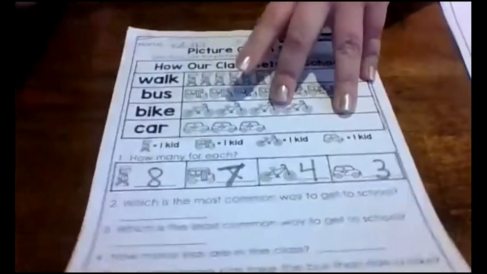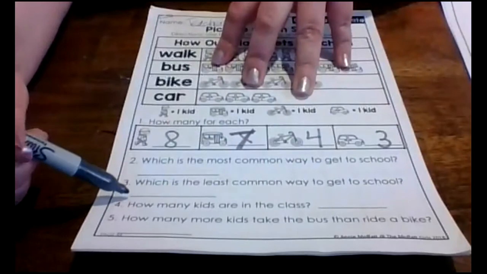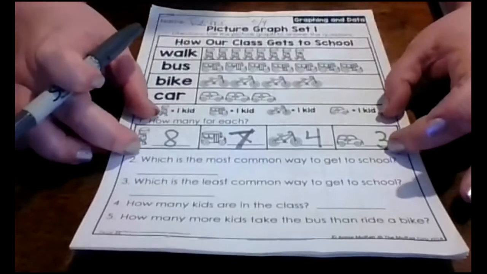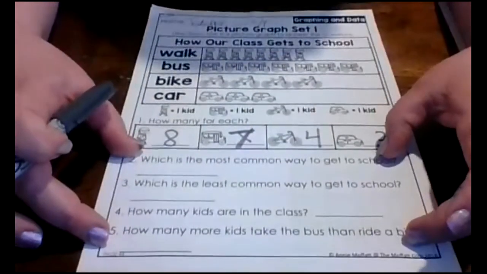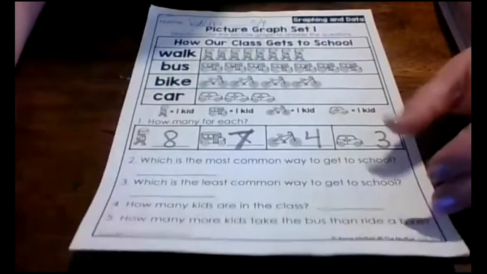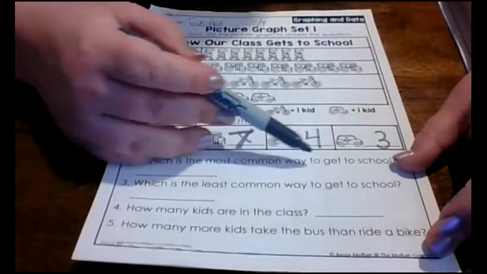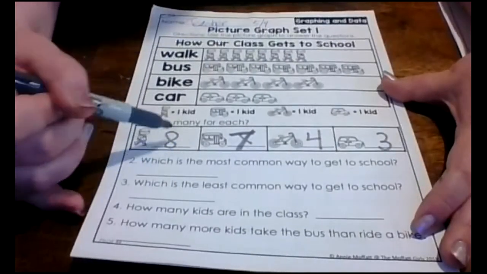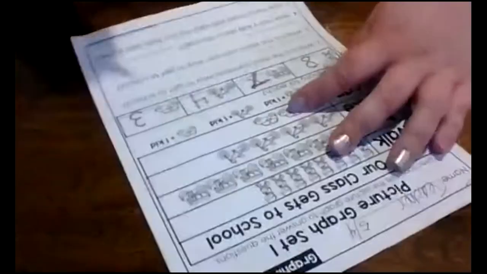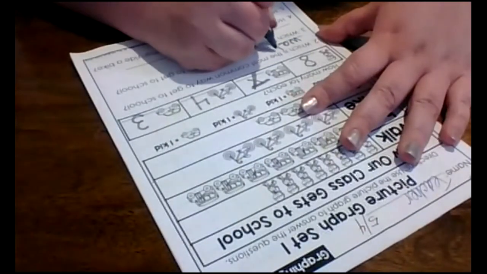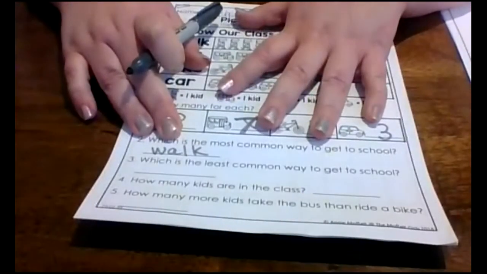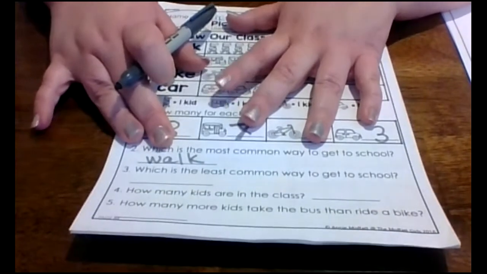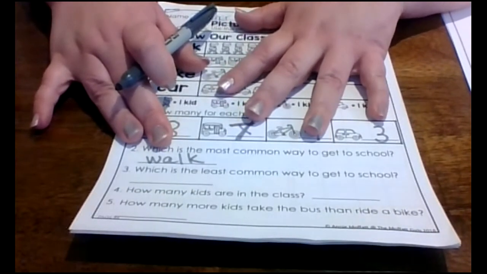All right. So then you're going to answer the questions. So we're looking at the graph. This is where we analyze. Now we're going to answer the questions. For example, which is the most common way to get to school? Walking, because this has the greatest number. So then on line number 2, you're going to write walk. Okay. Does that make sense? Math assistant? Yep. You represent the feedback of the rest of your class.